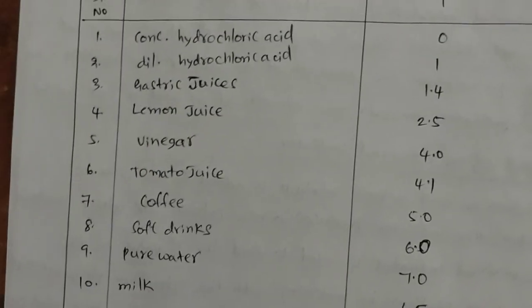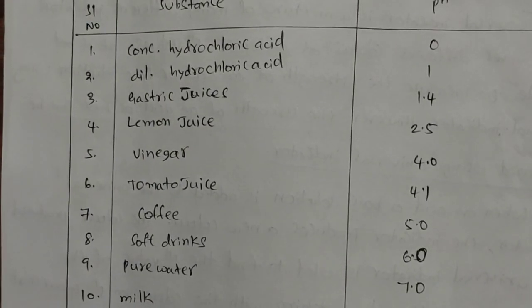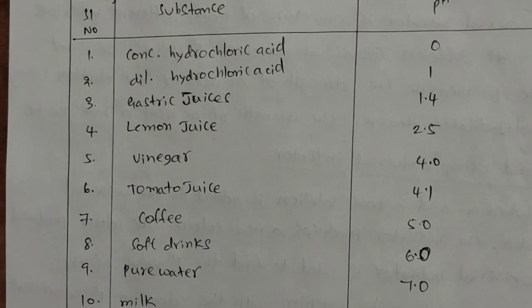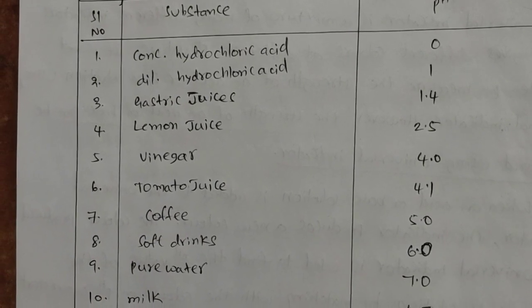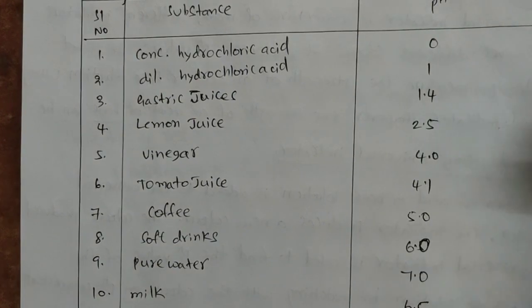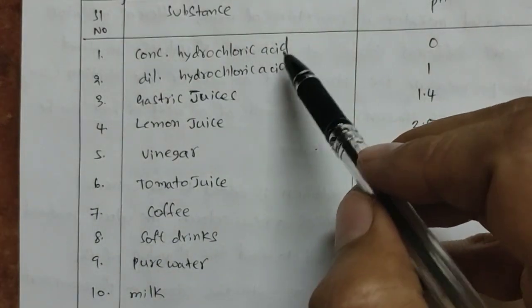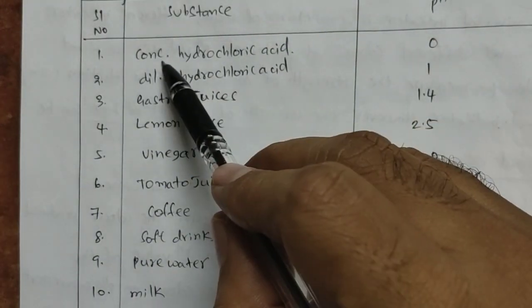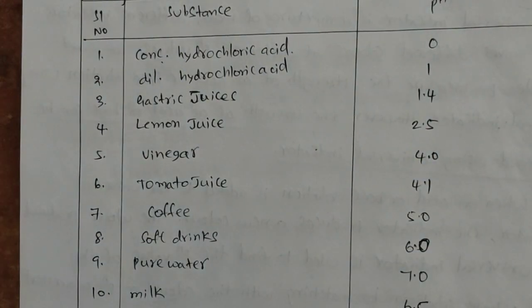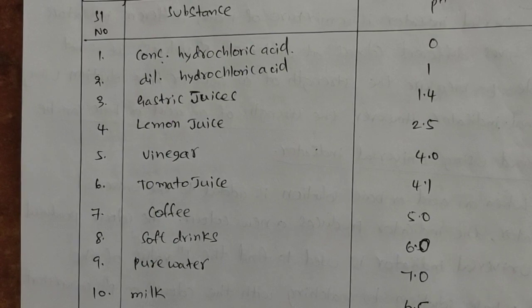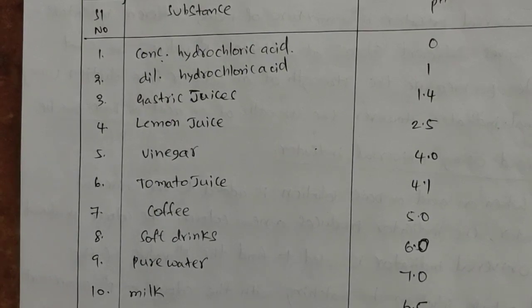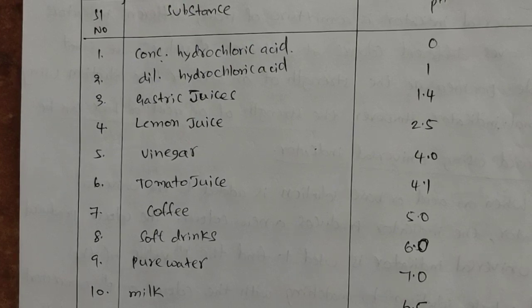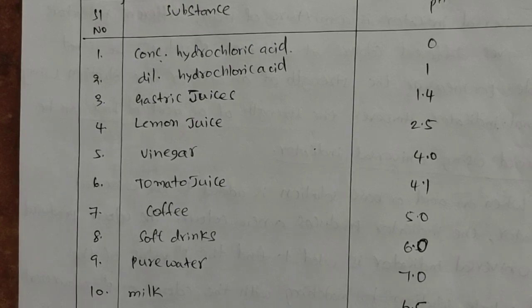This is the table of some important substances and their respective pH values. First one, concentrated hydrochloric acid. What is the difference between concentrated and dilute hydrochloric acid? In dilute hydrochloric acid, the number of H plus ions is less compared to concentrated HCl.